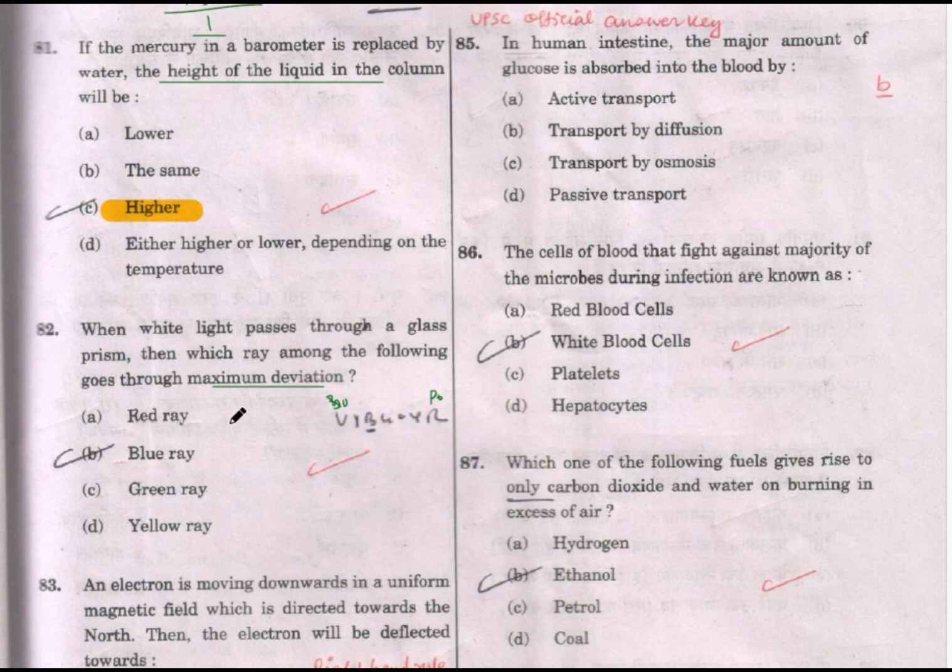Now out of this the most deviation will be in the violet side. So blue is the most approximate to the violet, most near to the violet. So the right answer will be the blue light, blue rays.